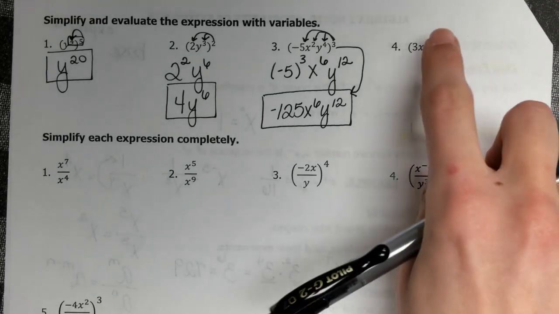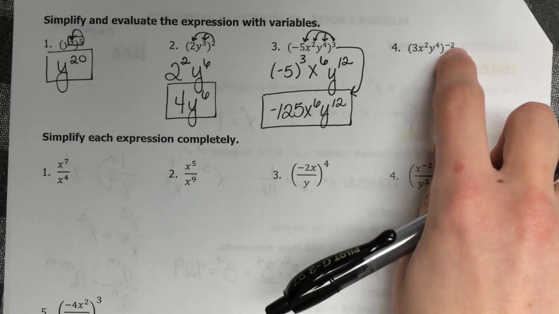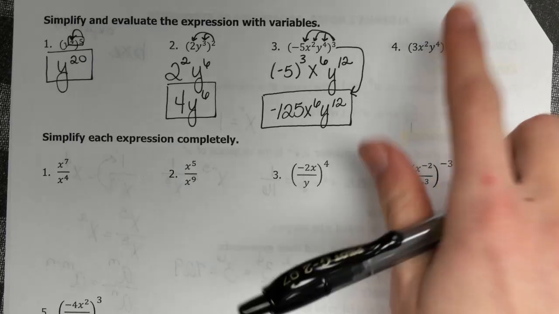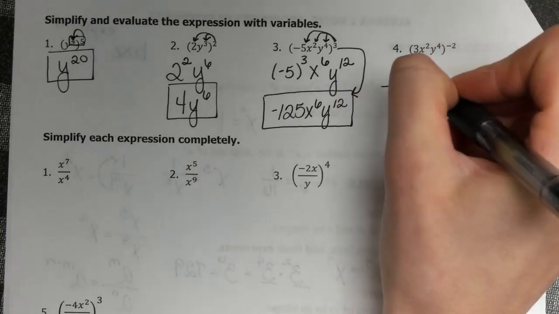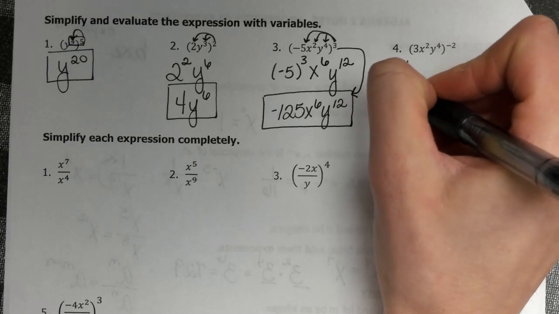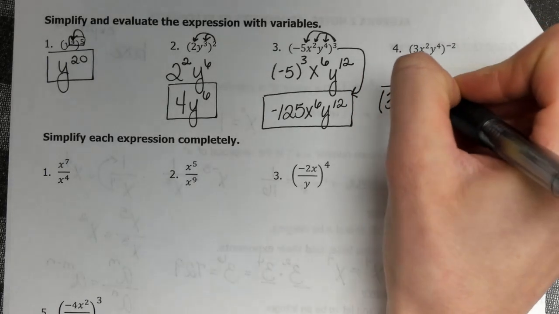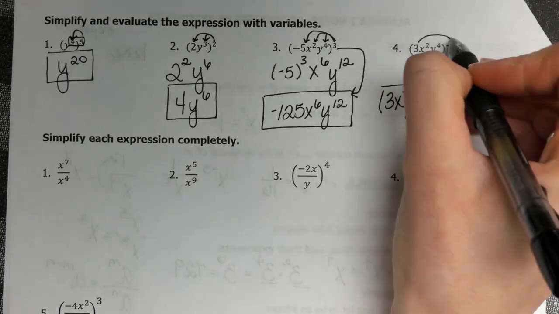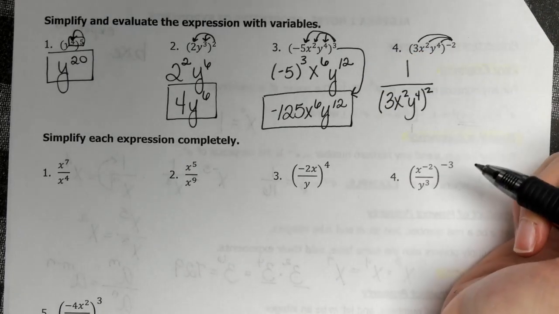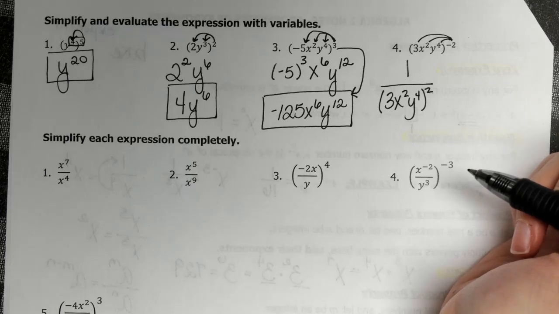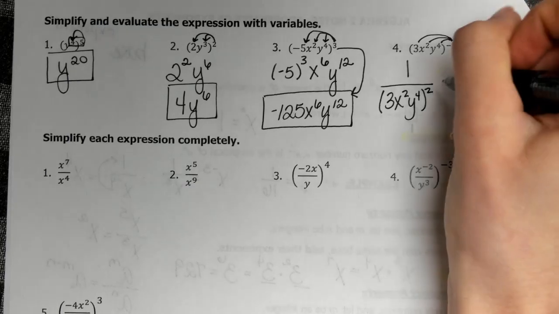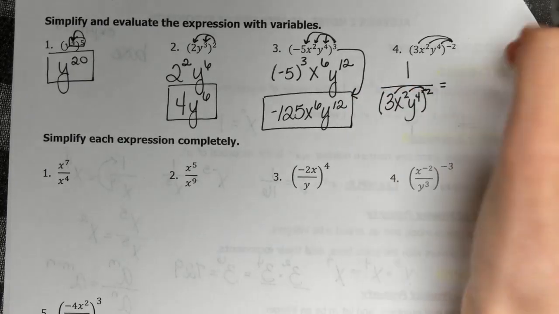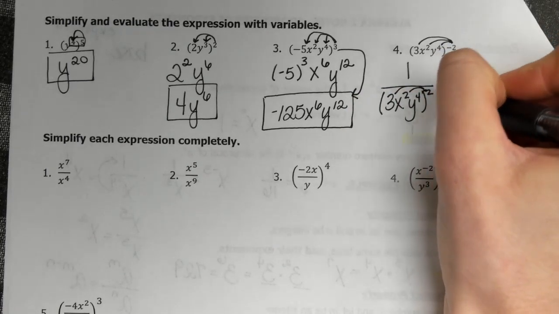If I recognize that I have an outside negative, and when I distribute, I know they're all going to be negative, I can recognize that I'm going to put 1 over 3x squared y to the 4th squared. But if you like to distribute first, then distribute first. You'll just have to flip everything at the end. Okay, so here, the answer is 1 over 9x to the 4, y to the 8.